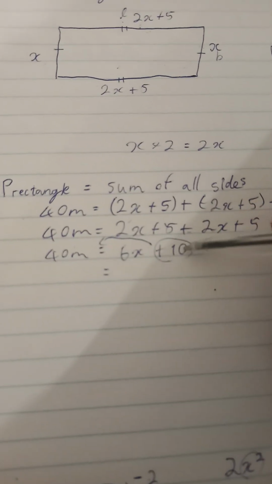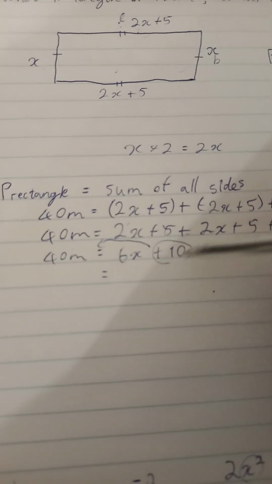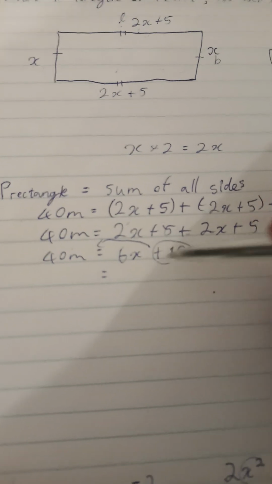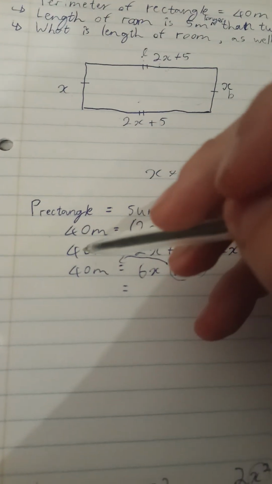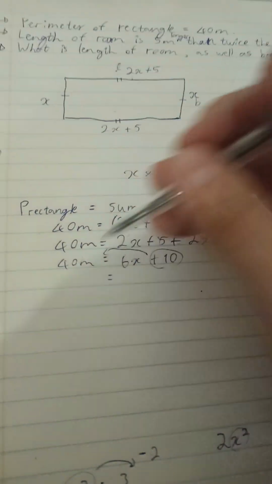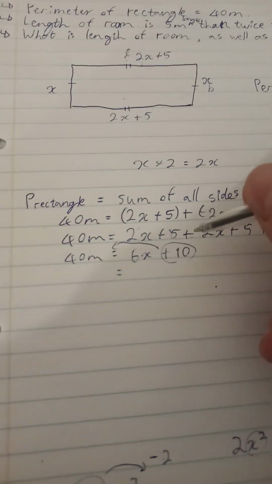Now let's do this. 6x plus 10, right? We know that the easiest thing we can do is take the plus 10 over on the other side. And what is the opposite of plus 10? We know that it's going to be minus 10.